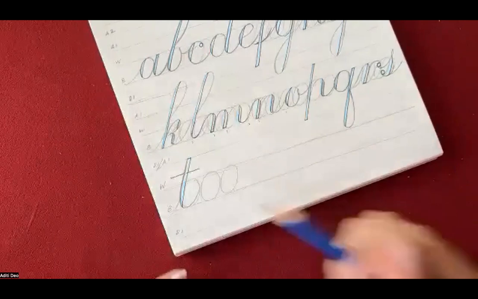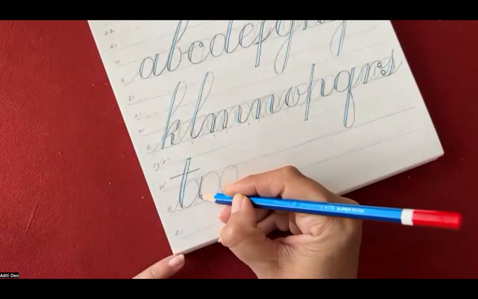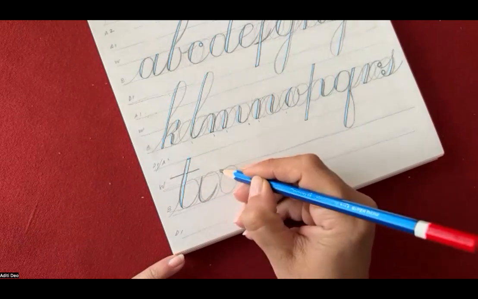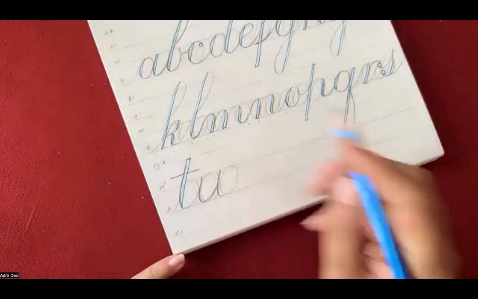Now the U is fairly simple. It's like I, oh sorry, and another I.